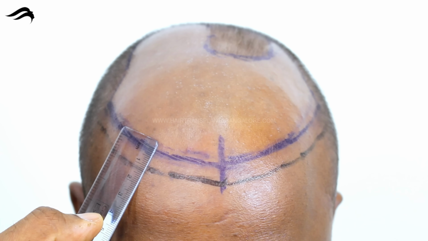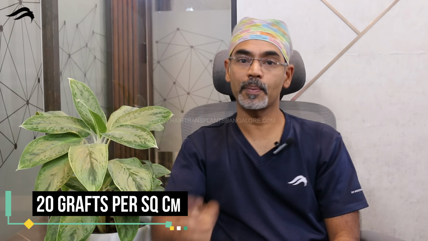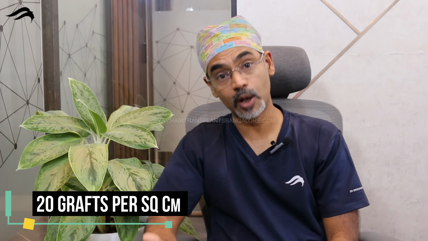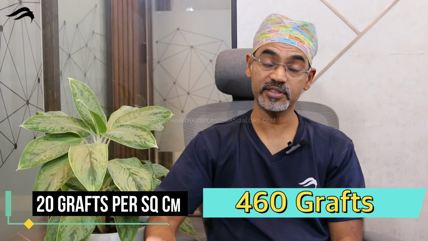To implant a 23 square centimeter area, a few doctors consider implanting 20 grafts per square centimeter, a few consider 25 grafts, and some can do even 30 grafts depending on their priorities. Imagine even if you take 20 grafts per square centimeter, the extra grafts required is around 460. So you need 460 extra grafts in hand to implant 1 centimeter when you take the hairline down at 20 grafts per square centimeter.